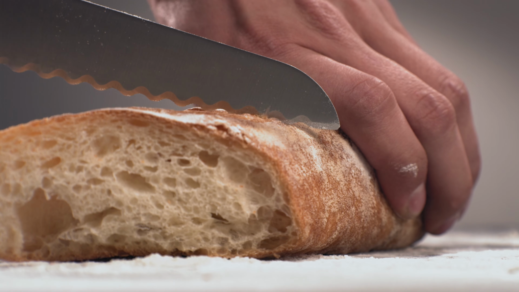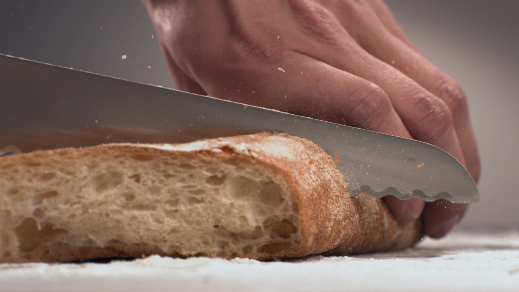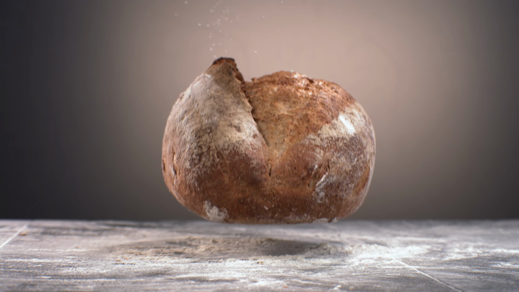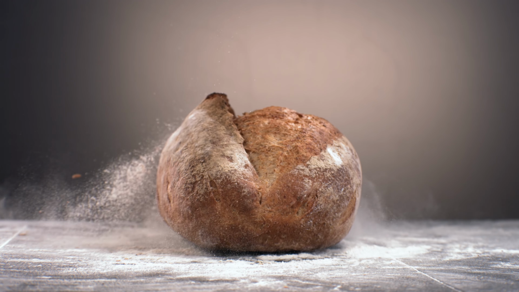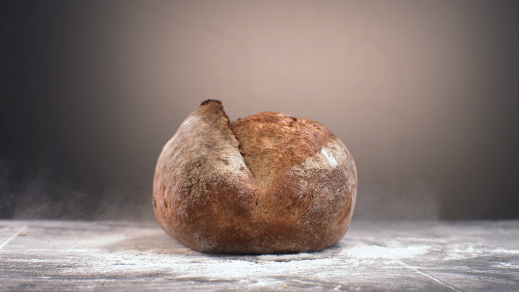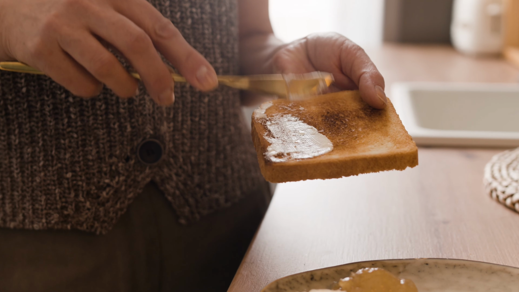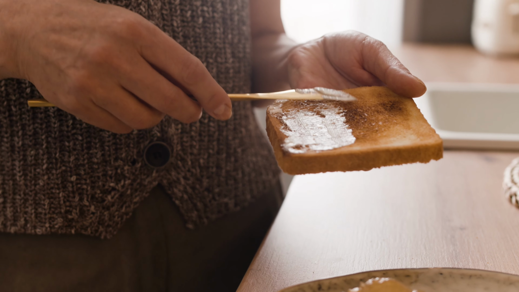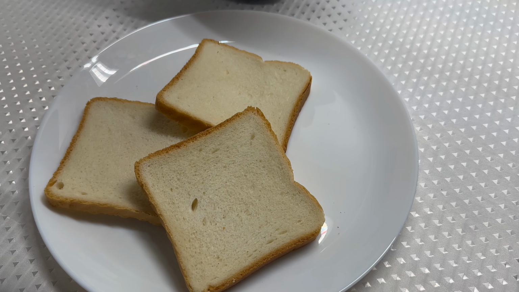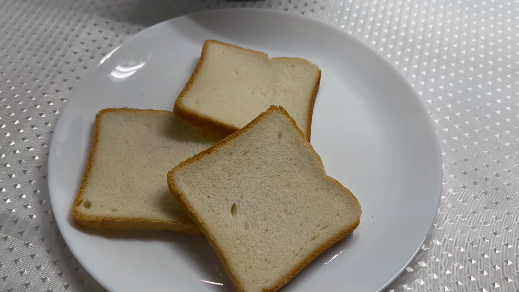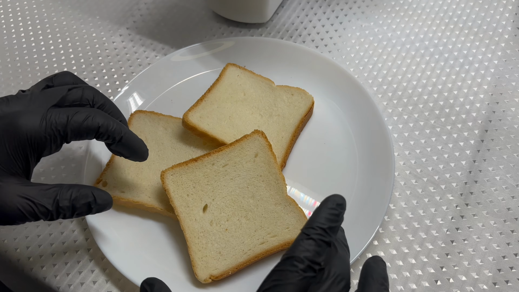Bread is one of the oldest and most widely consumed foods in human history. For thousands of years, people have baked bread using simple ingredients: flour, water, and time. Across cultures and countries, bread appears in many forms, but its role remains the same. It is a source of energy, comfort, and familiarity.